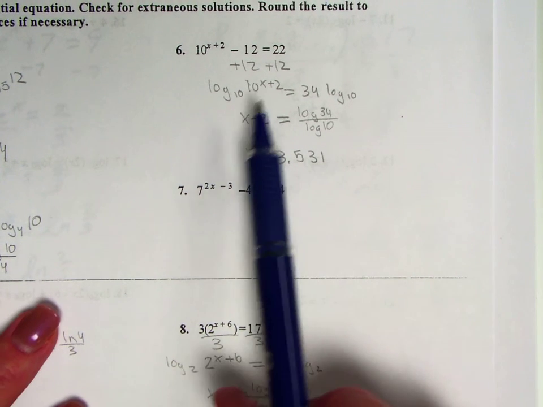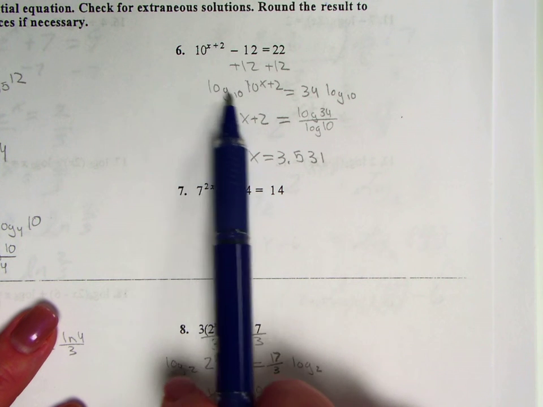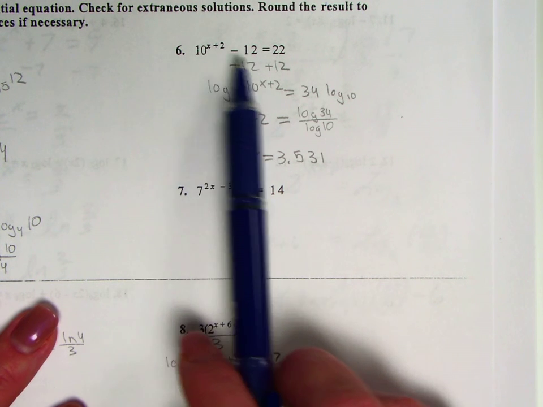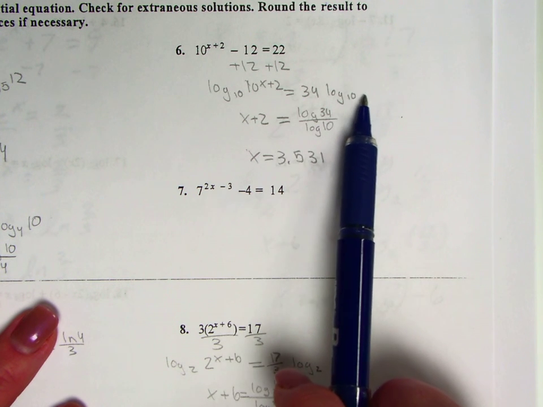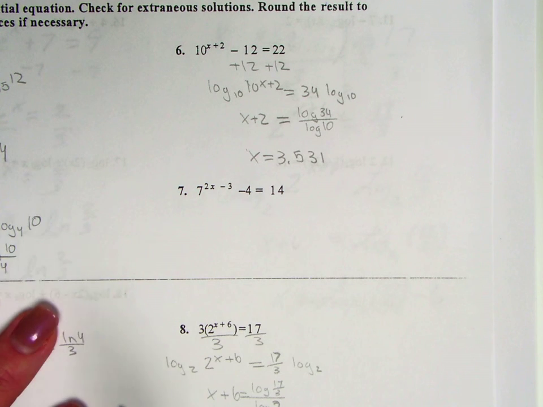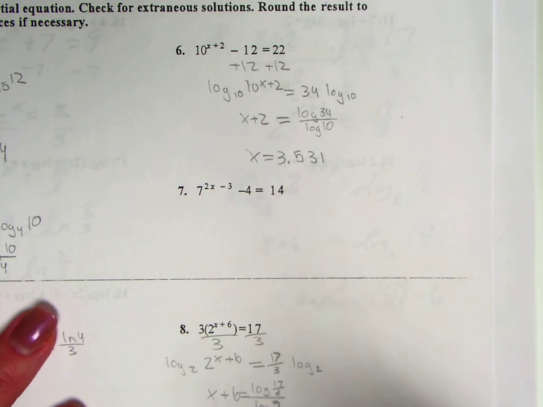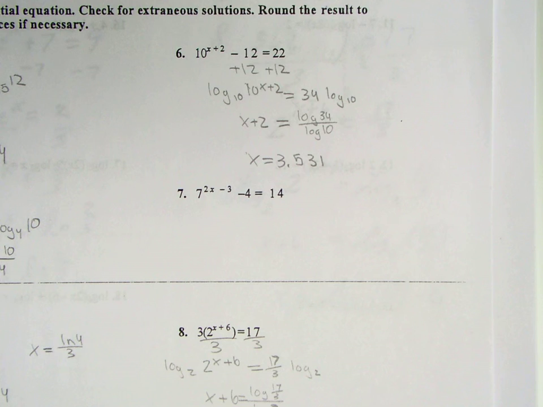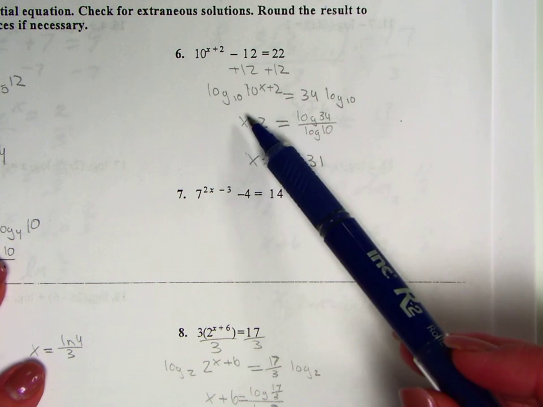Oh, you did the log. So you see here you did the log of base 10 of this, and then on this side you should do log base 10 of 34. So your 34 should be here. Does that make sense? The 34 should be on this side. And then that's fine, because then you have the log, you did that part.